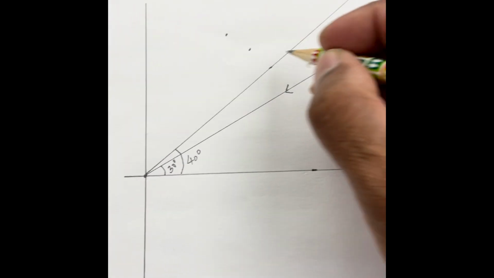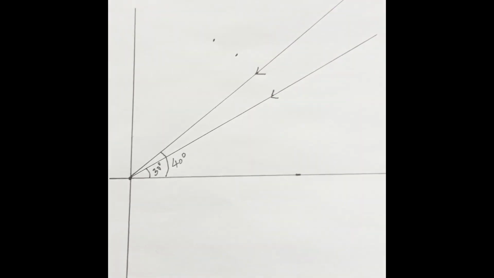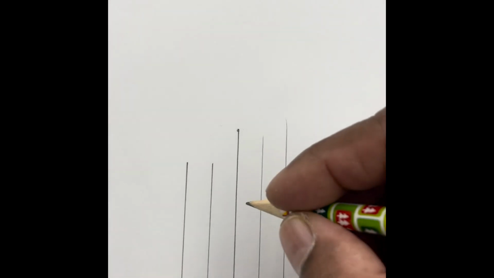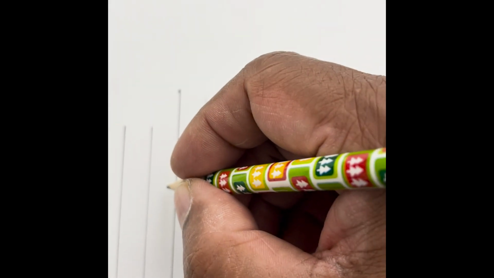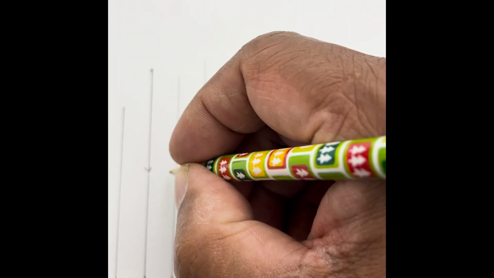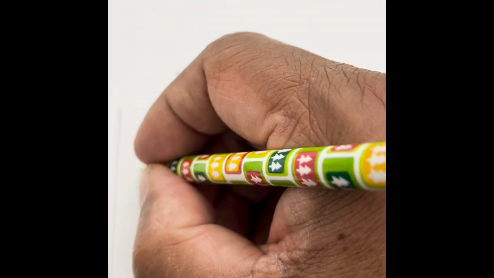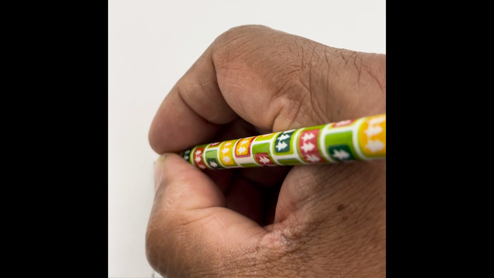These are the incident rays. And here you have a set of parallel incident rays. So we need several copies of these two setups, as you're going to see.